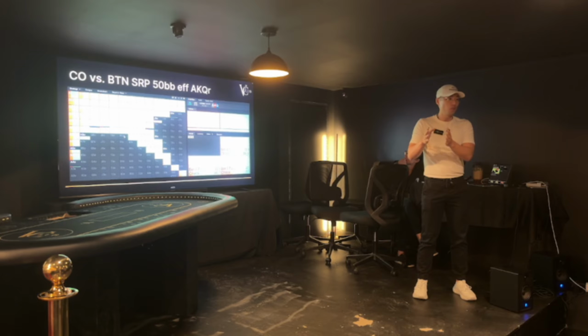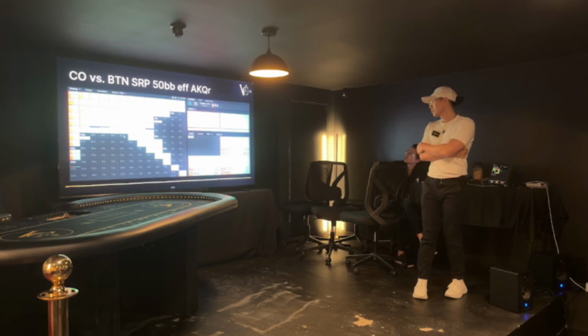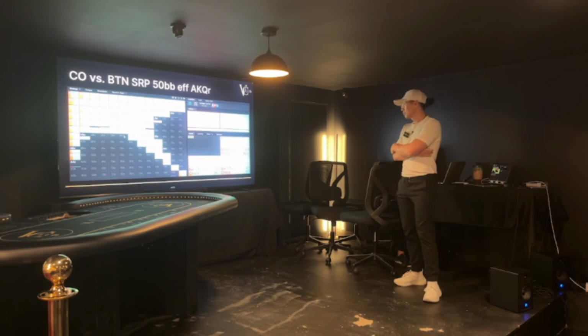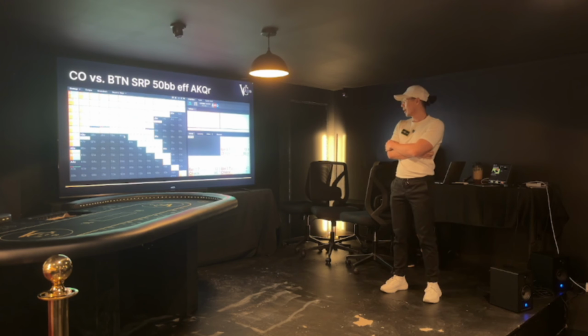So the percentage of their range that actually makes it to the flop is still going to be quite strong, and have a lot of things they can continue with and apply pressure with. I see that the bluffs are mostly jack X, 10X with a backdoor flush draw. Kind of interesting. Yeah, they block the straights.